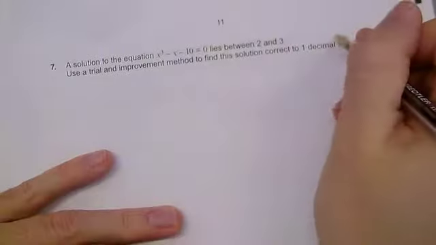Trial and improvement. That didn't come up. We've done a bit of work on this as well. Hopefully we're pretty good at this now. Keywords: there's lines between, and decimal place. That's what I wanted to hear. If I'm going to one decimal place, what am I really going to?